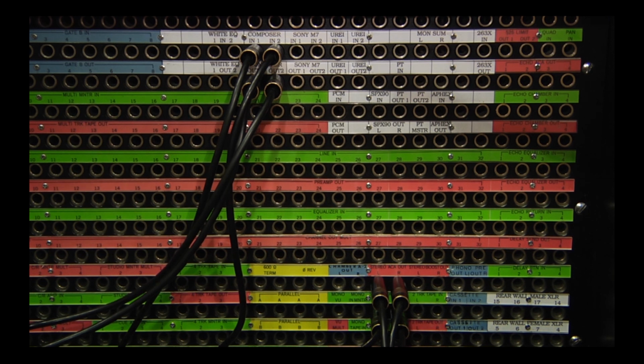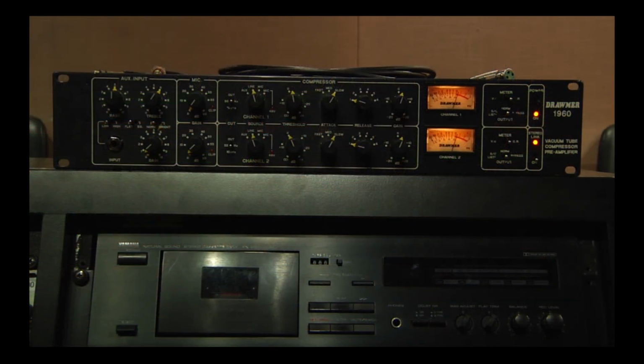And that's how you put a compressor across the stereo bus. We're going to hook up the Drummer 1960 compressor, and we put it on the gear island at the back. We're going to use the tie lines to do so.